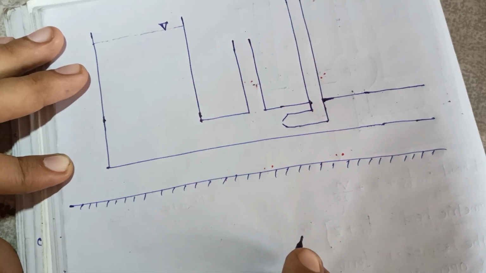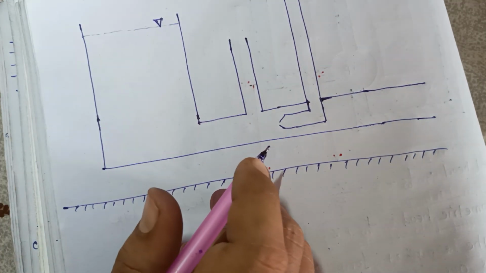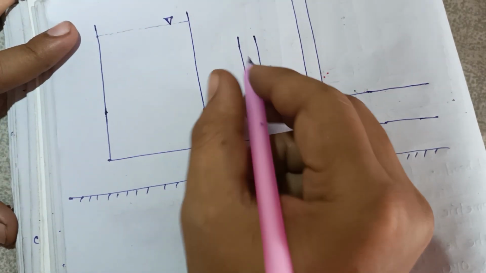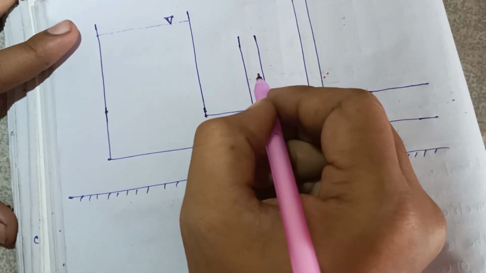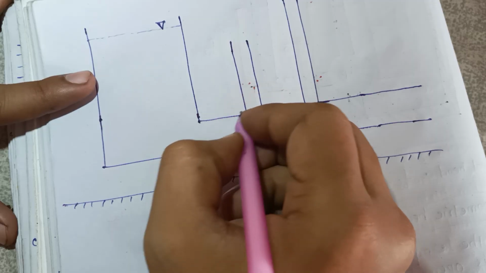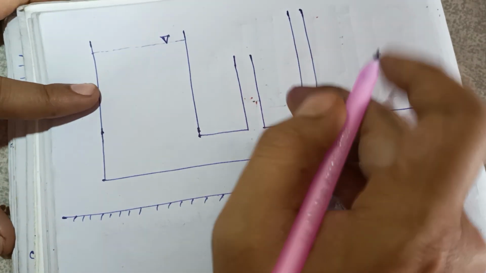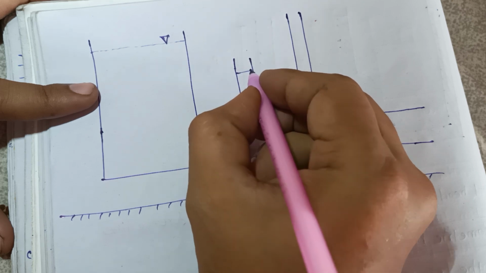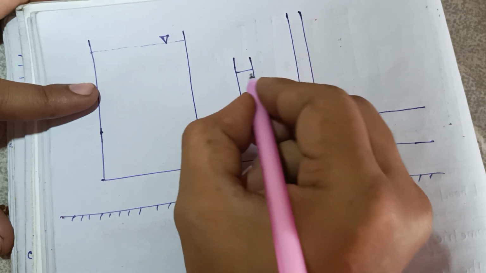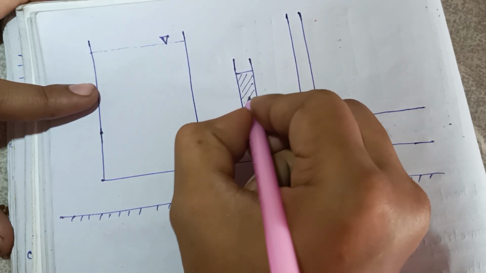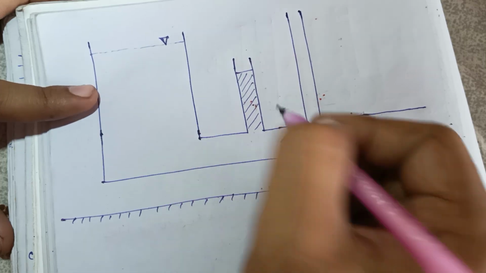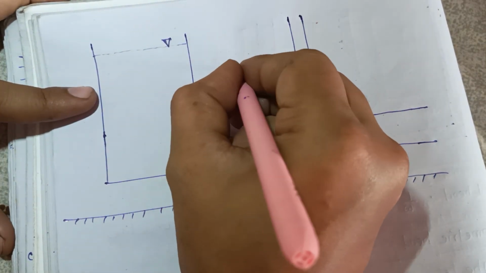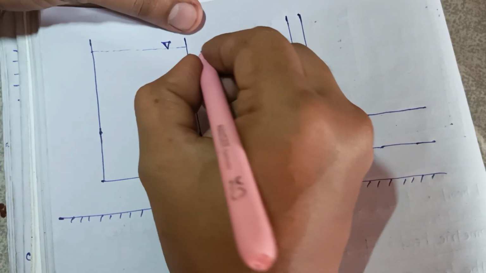Okay, and if you install one piezometer, so this is the piezometer, and up till this there is a liquid deflection. So this is the piezometer tube.